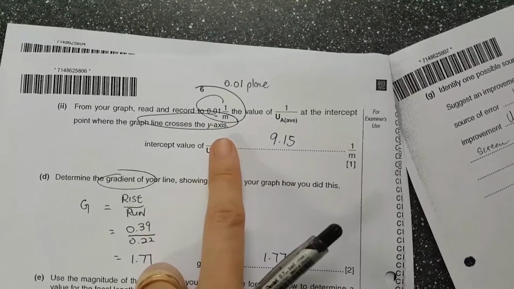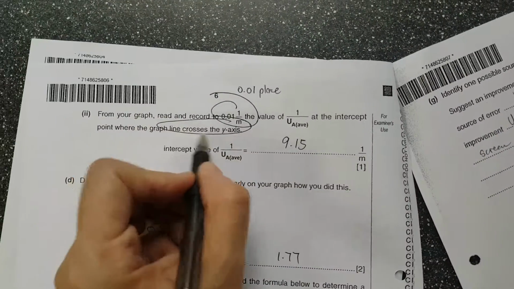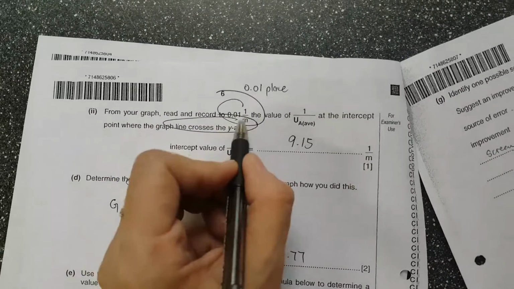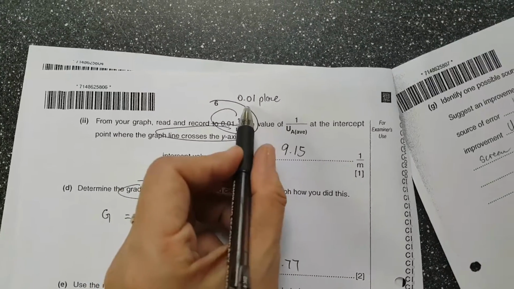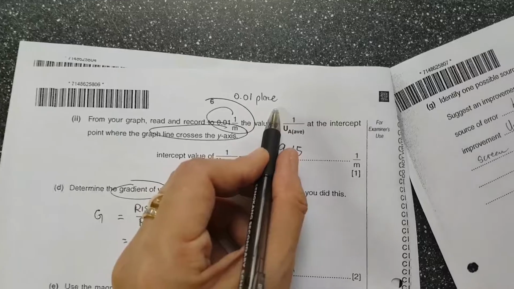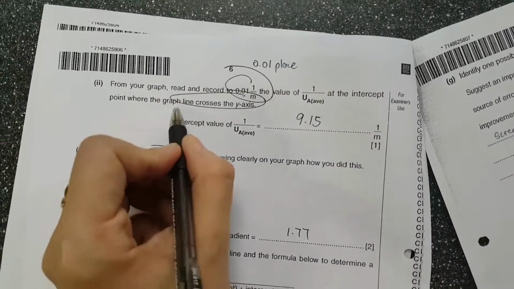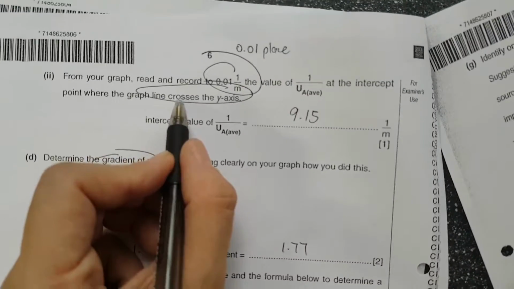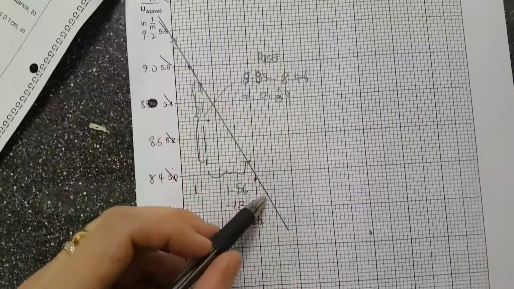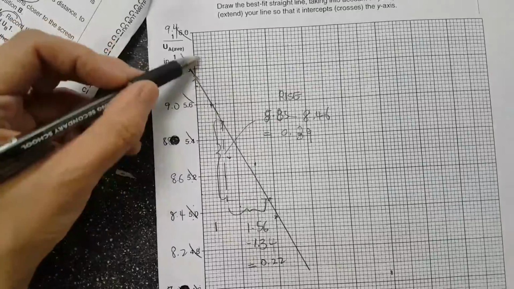When I first read this sentence, I'm also confused, I don't know what they want. Then what I did is I circled the key points. First, they want your answer to be in 2 decimal places, 0.01 place. So I better write this down to remind me. Please pick up the habit like me. Next, they want the line to cross the y-axis. So I go to my line, I extend the line till it hits the y-axis.